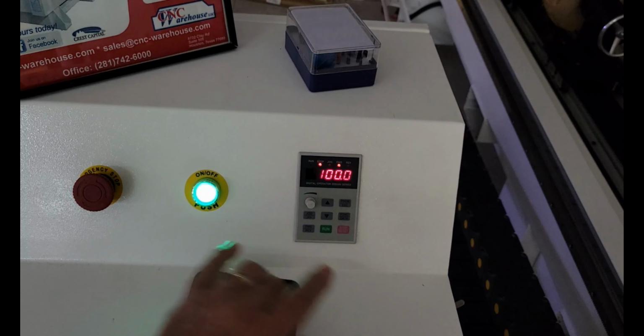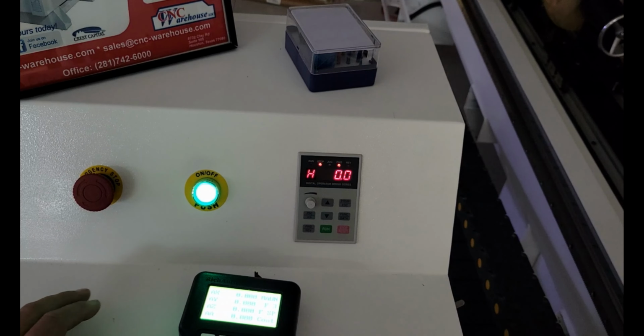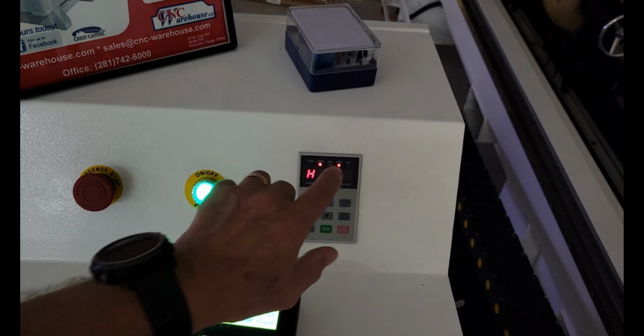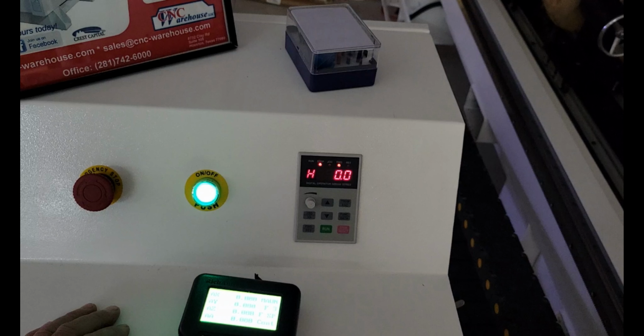Hope this explains a little bit more about how to get the two in sync so that when you change the spindle speed, you get the RPM you require.